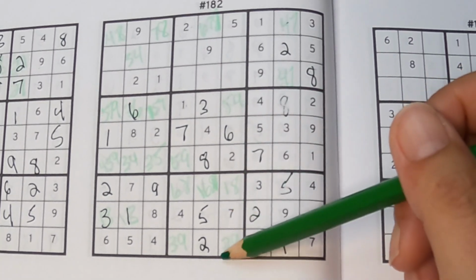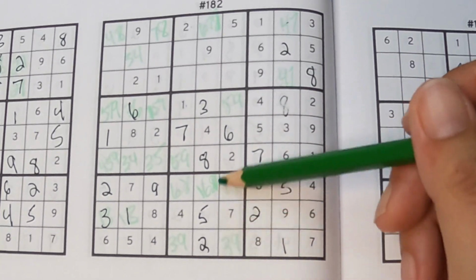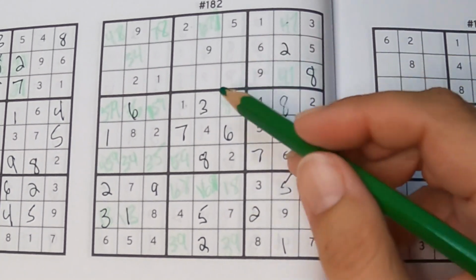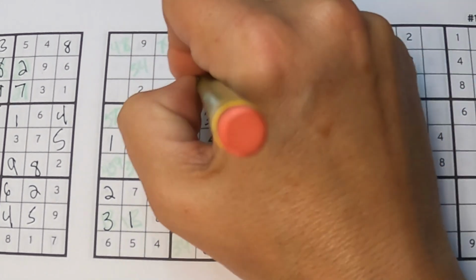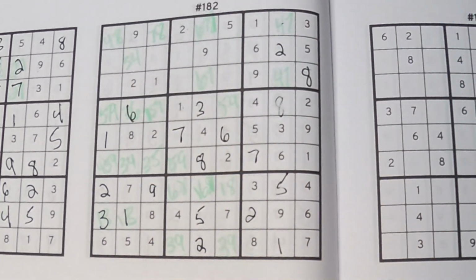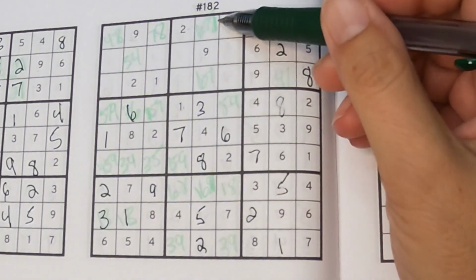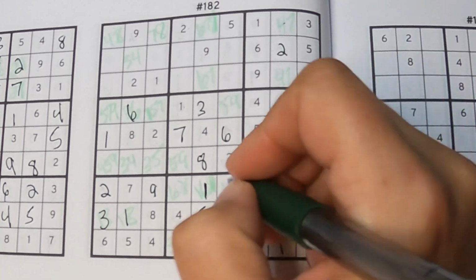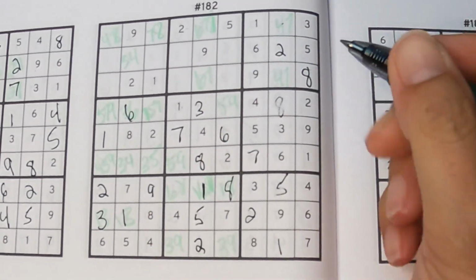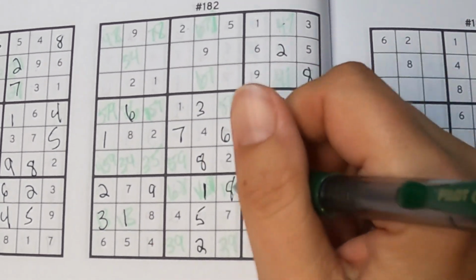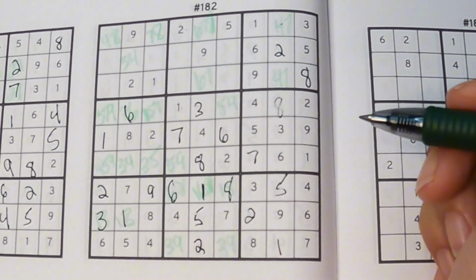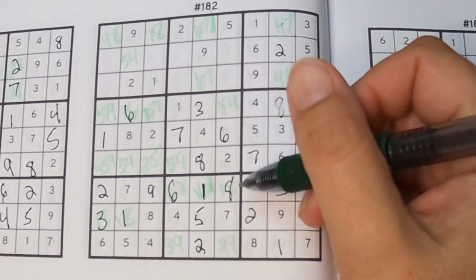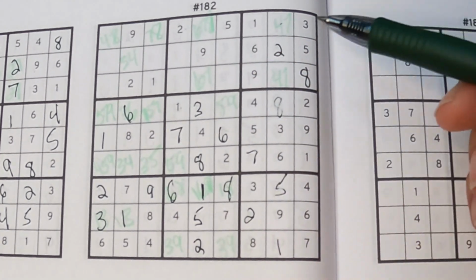If we look at this column, we're missing 1, 6, and 7. We've got a 1 here, so 6, 7. So our 1 for that column can't be here or here, so it must be here. That 1 makes this our 8. That 8 makes this our 6. And those don't really help us out anywhere else for the moment.